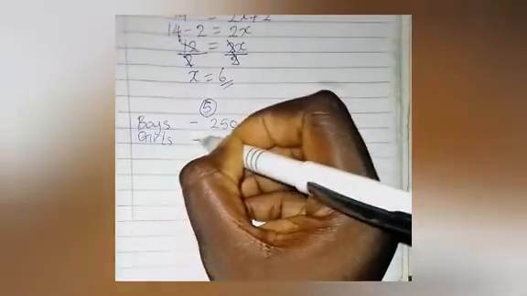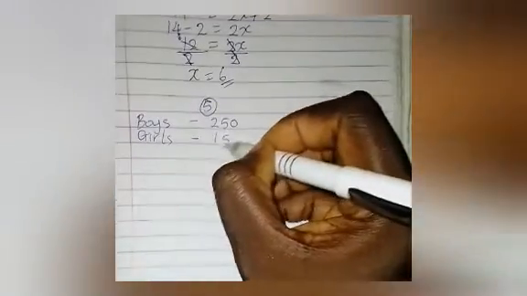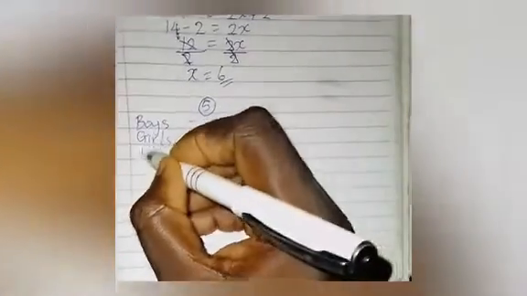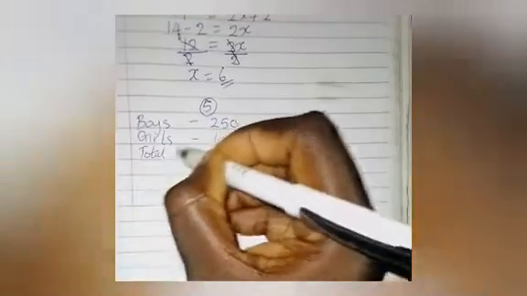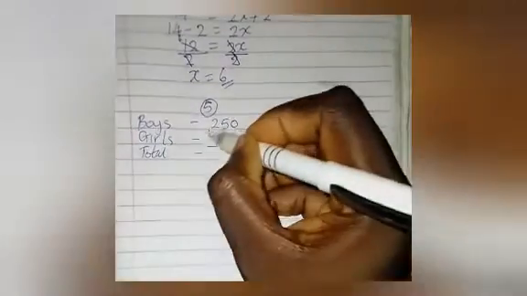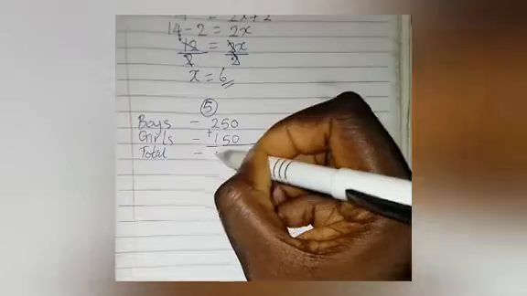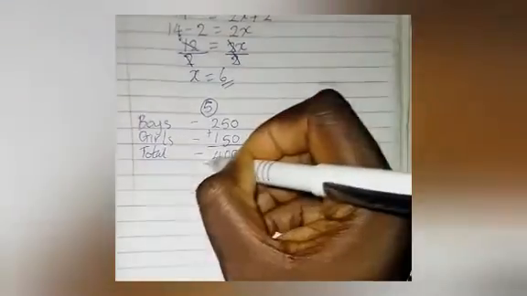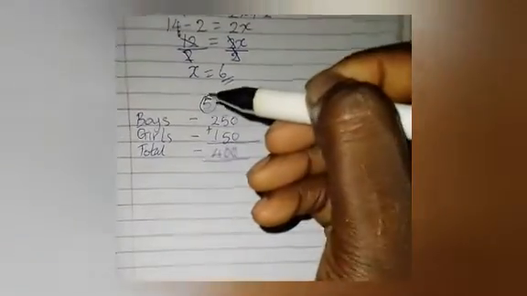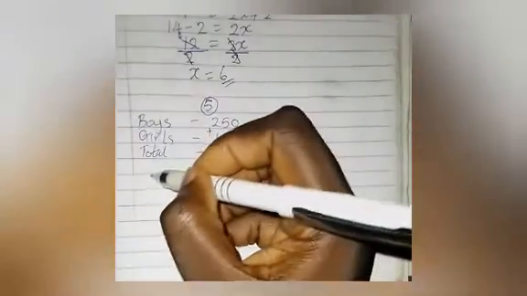Girls are 150. So the total of the students, they are 400 when you add 250 plus 150.